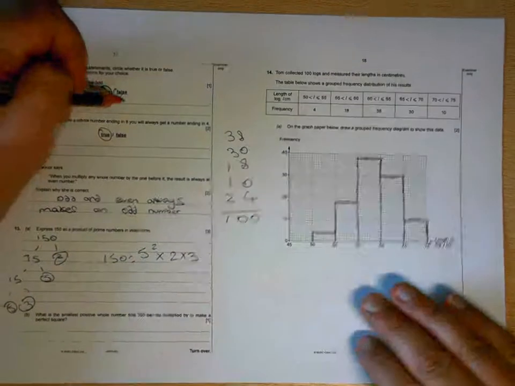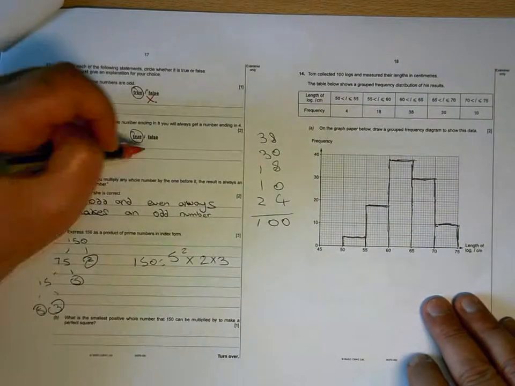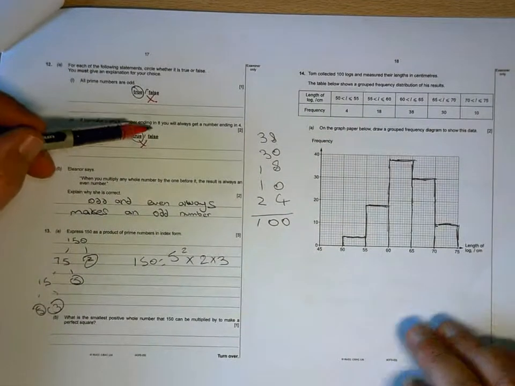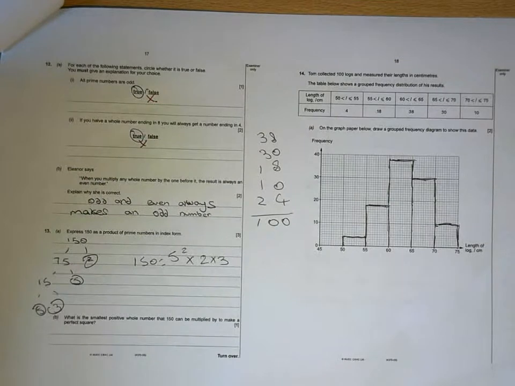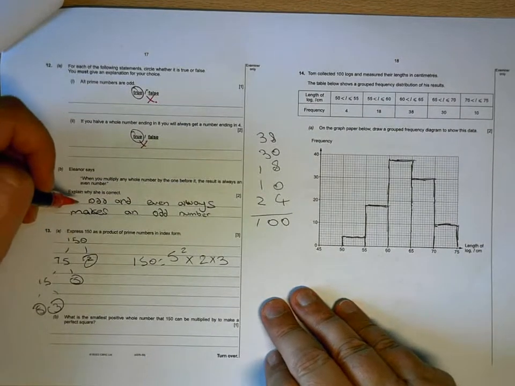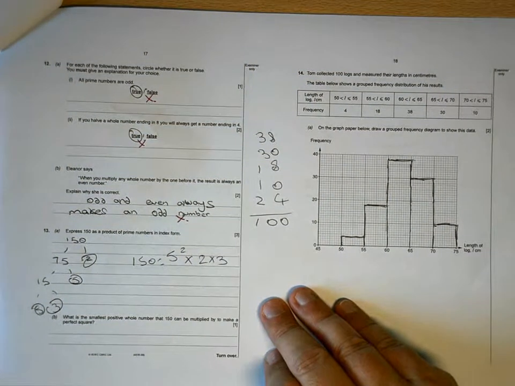It's not true, because 2 is a prime number and it's even. And that's not true, because if you half of 18, you get 9, which doesn't end in a 4. Odd and even always makes an odd number? No. If you multiply anything by an even number, you get an even number.